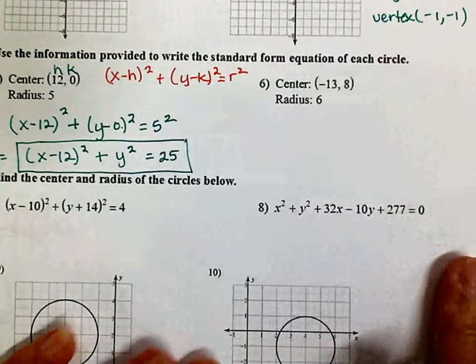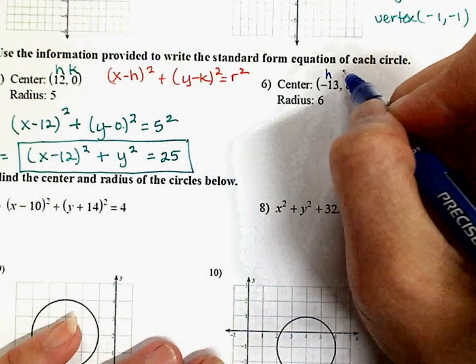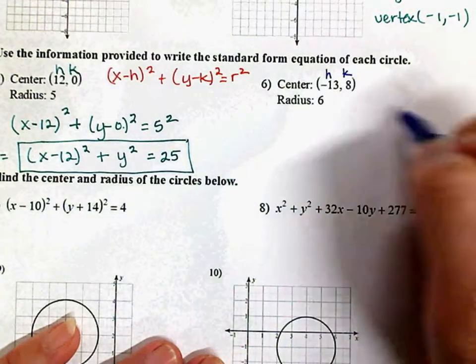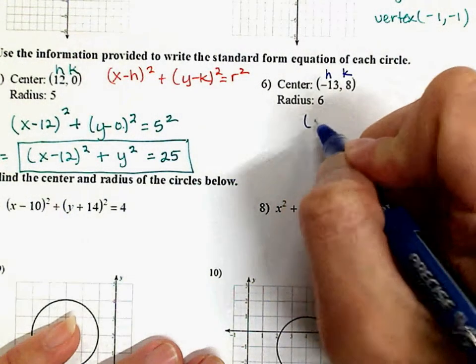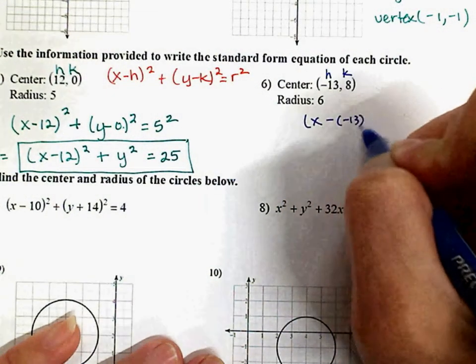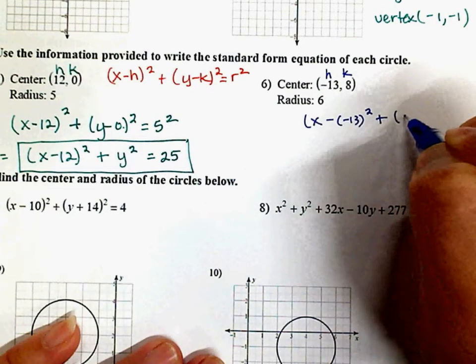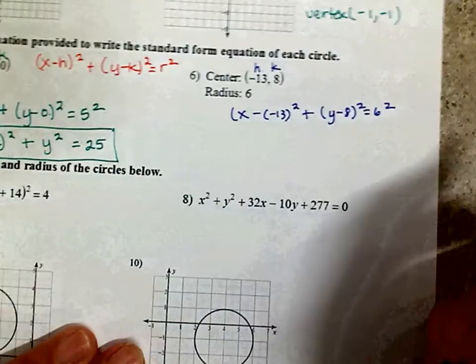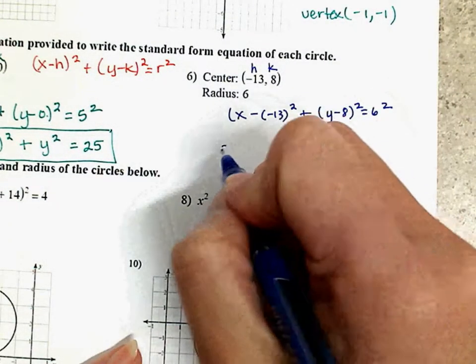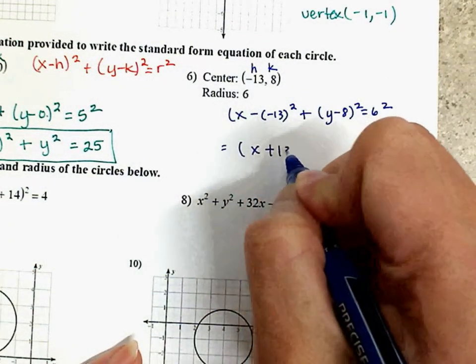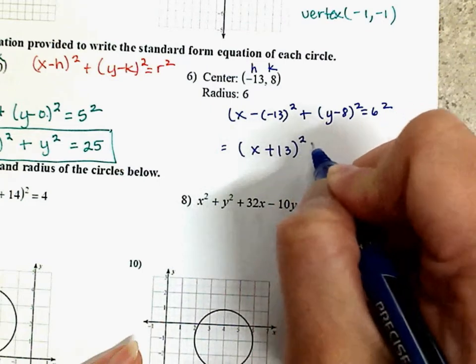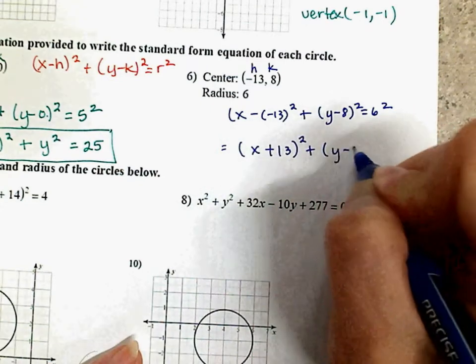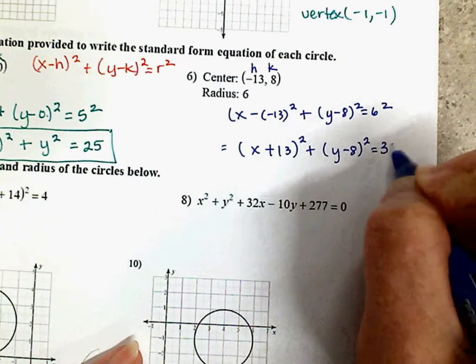Number 6. Your center is (negative 13, 8), and your radius is 6. So we have (x minus negative 13) squared plus (y minus 8) squared is equal to 6 squared. Okay? A negative and a negative becomes a positive, so your final solution is (x plus 13) squared plus (y minus 8) squared is equal to 36.